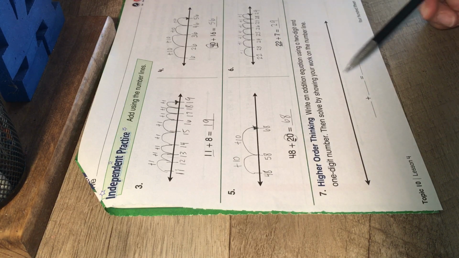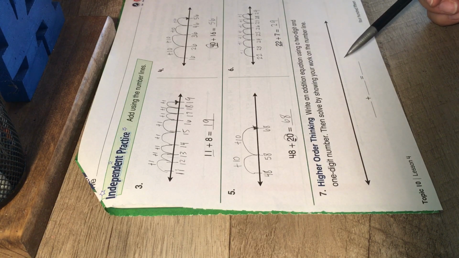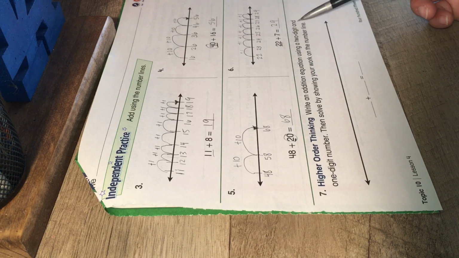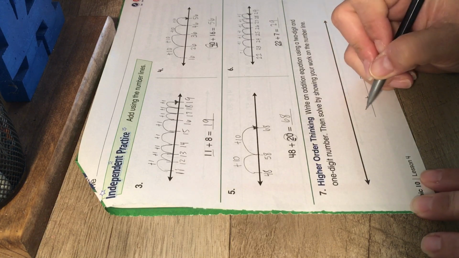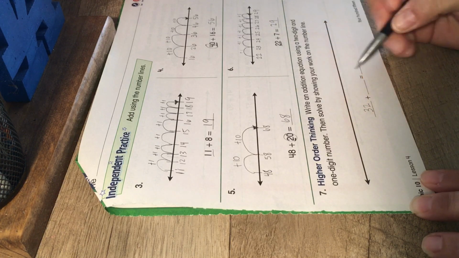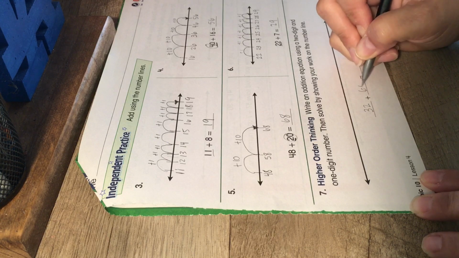So if you were to do this on your own, everybody would have different answers. So I'm going to make up one. So they're asking us to write a 2-digit and a 1-digit number to add. Okay, just like here. So do I want to add ones? Or do I want to add by tens? Let's try to add by tens. Let's do a number where we can add by tens. So I'm going to start at 32 plus 60.